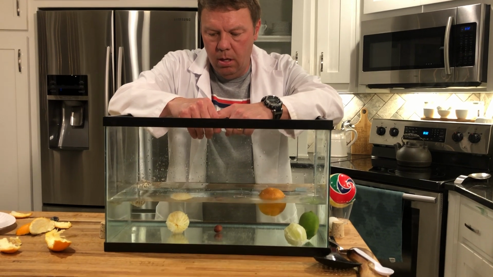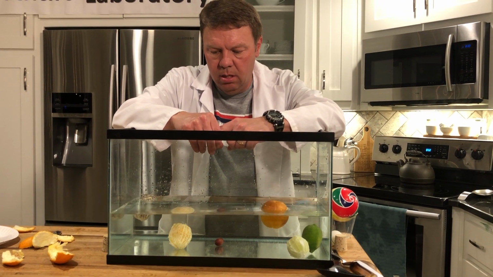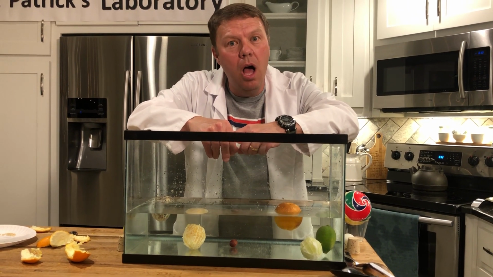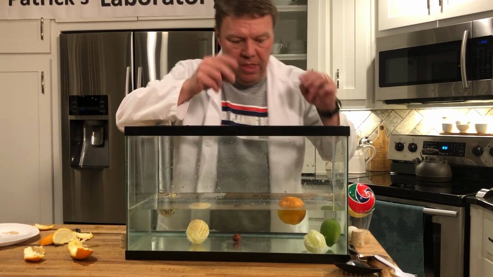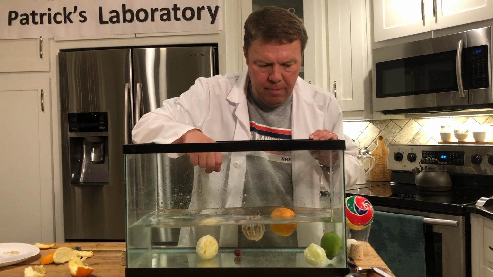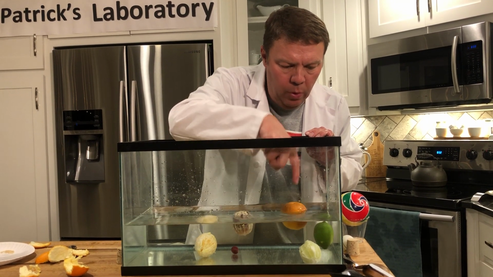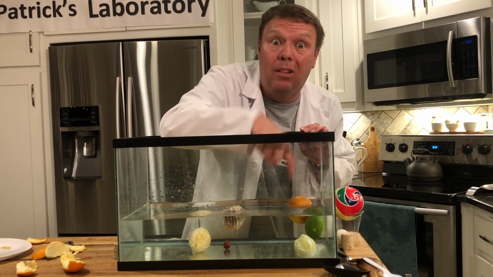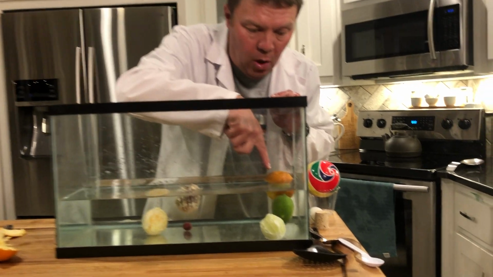It sinks. Huh. 3 different things happened. In a blood orange, they did the same thing. In a lime, when the peel was off, it sank a little bit lower than this lime. Yeah, it's floating a little bit different.